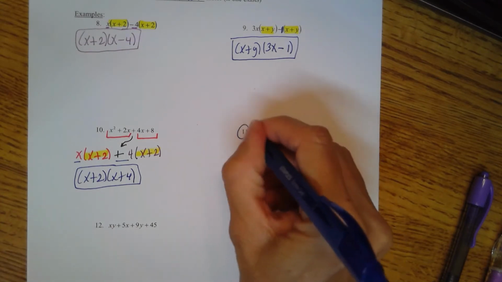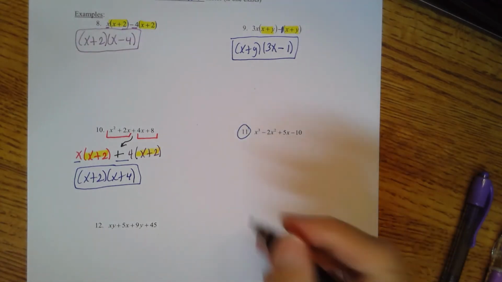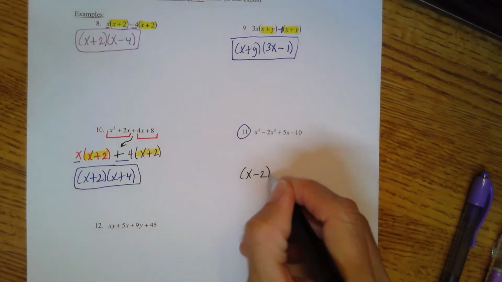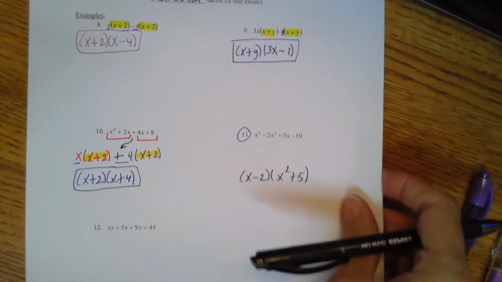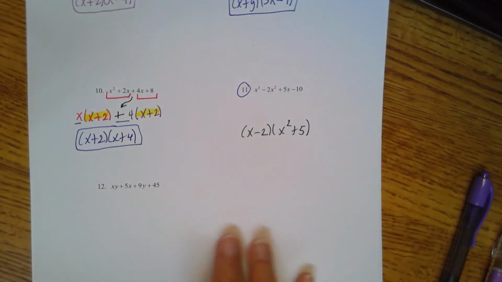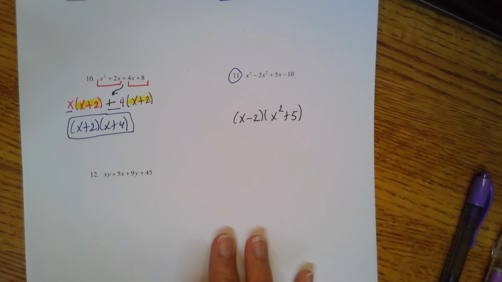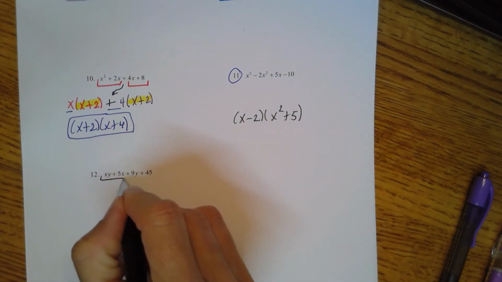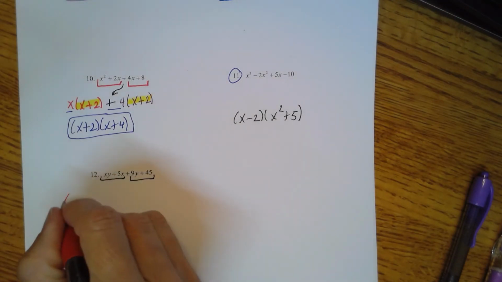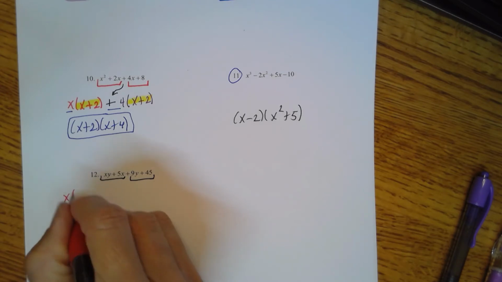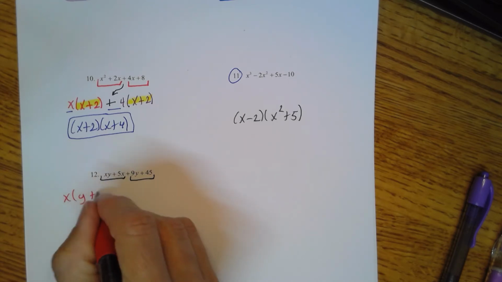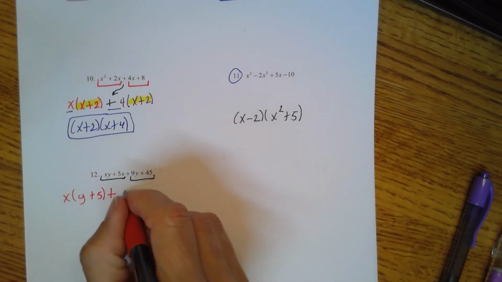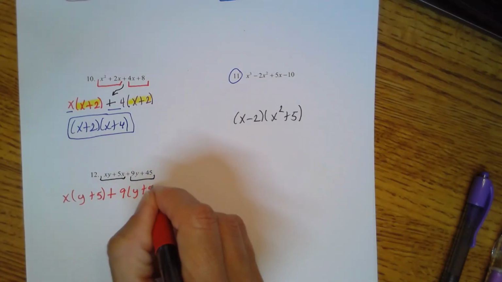So I'm going to circle number 11 for you to try on your own. I'll give you the answer. It is x minus 2 times x squared plus 5. So let's look at number 12, and I'm going to add a couple more problems on here as well. So we're going to group the first 2 terms, leave the plus sign in between, group the second 2 terms. And we're going to be left with y plus 5. Plus, don't forget that sign in between. What's in common between a 9y and a 45 is a 9, and we're left with y plus 5.